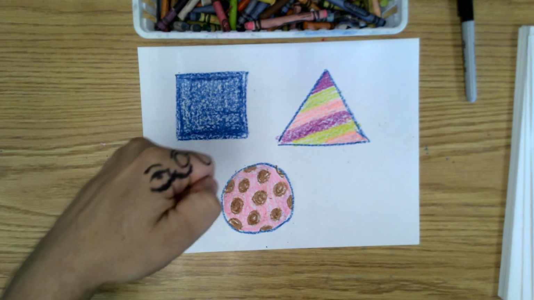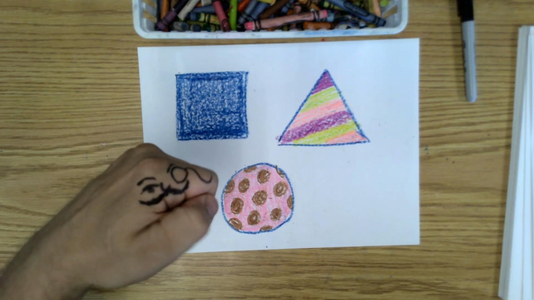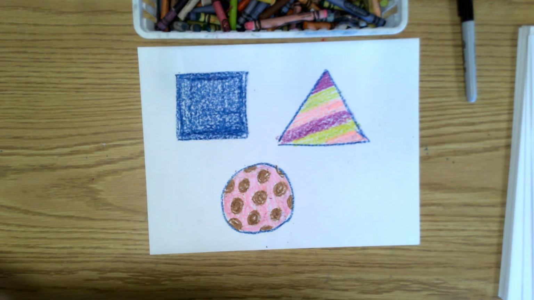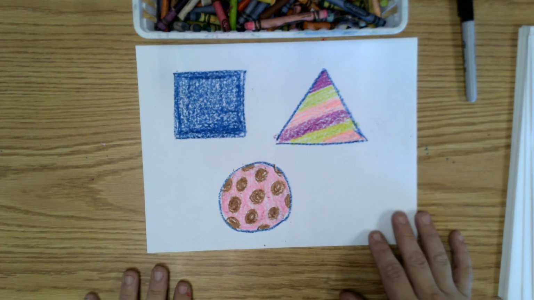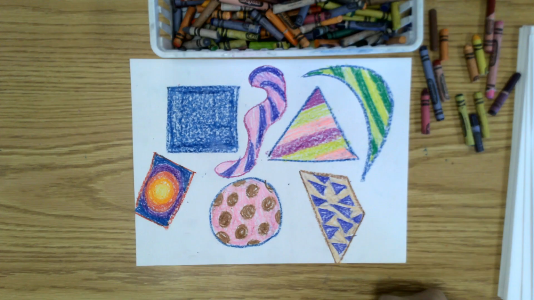My word, Mr. Miller, these are fine shapes and patterns. Are these the only shapes we can use? Not at all. You can use any kinds of shapes you want. Add a whole bunch of shapes to your artwork, and we'll see what it looks like.